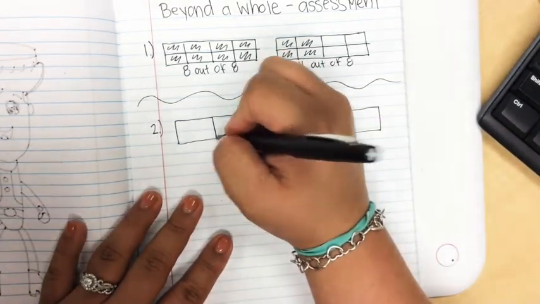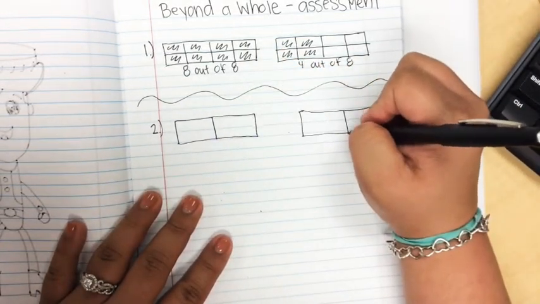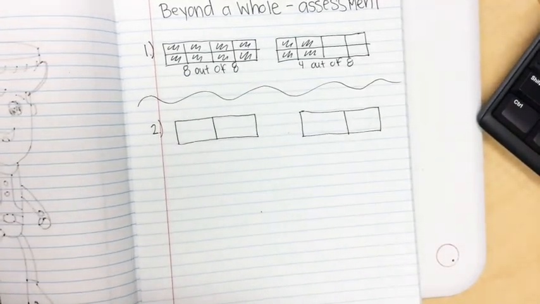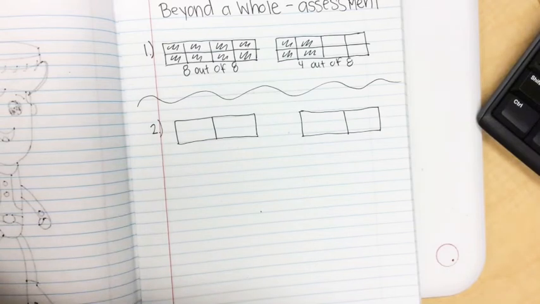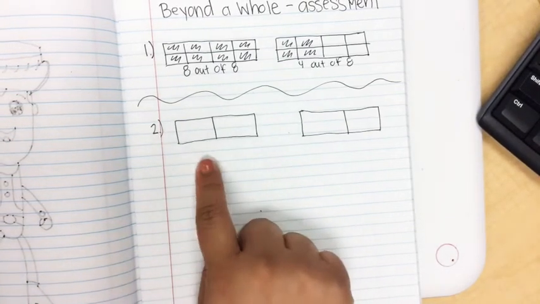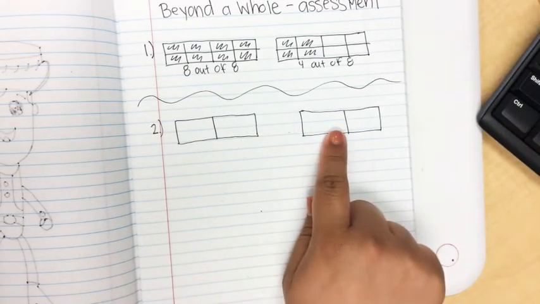So I'm going to cut it like this. Then it says she used 3 parts for a project. So I need you to represent the 3 parts that she used.